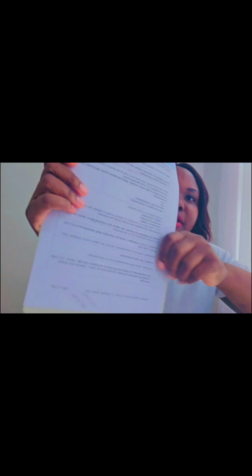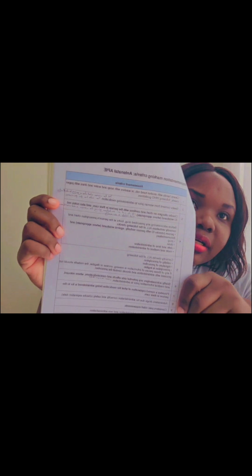We are still doing the OSCE APIE for midwifery. We are done with the assessment, we are done with the planning, and now we're going to go into implementation. We are going to look at the marking criteria and then look at how to go about the implementation. We have here the implementation marking criteria for antenatal, for labor, and also for postnatal.